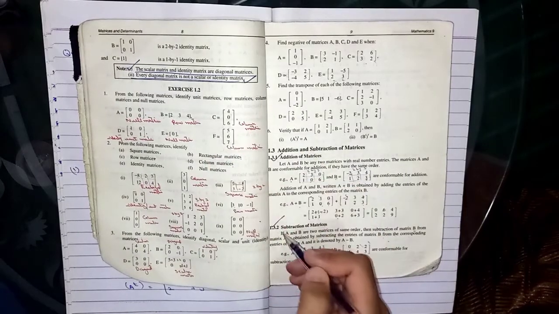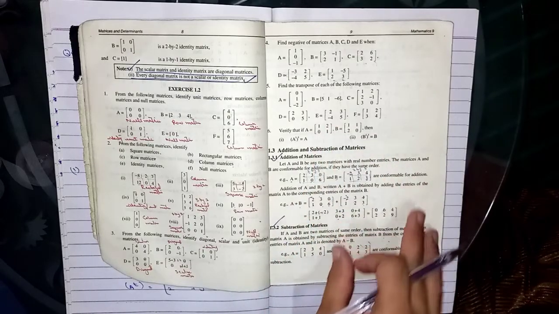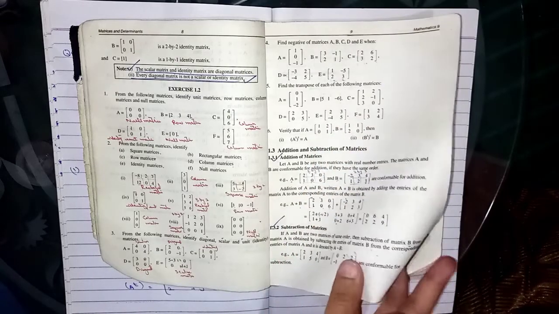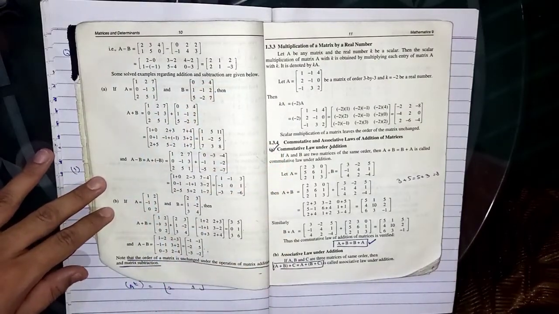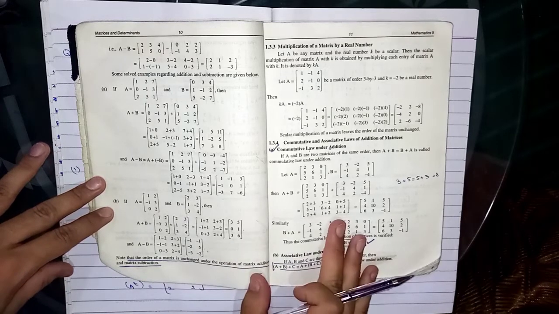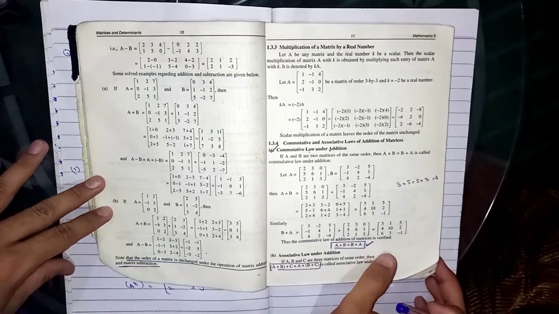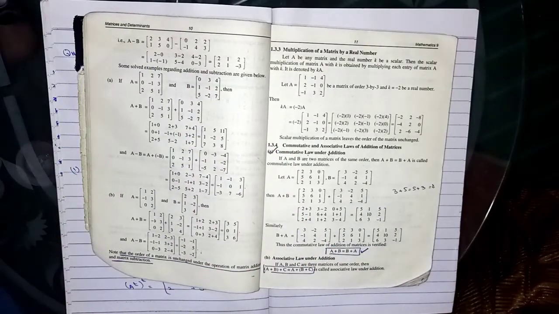So addition of and subtraction of example, I will send you the pics of these pages, and students, you need to read this for better concept of exercise 1.3. And these are the solved examples you will also need to see to understand exercise 1.3 basic ideas. And if you learn these examples properly, you would understand addition and subtraction of matrices.